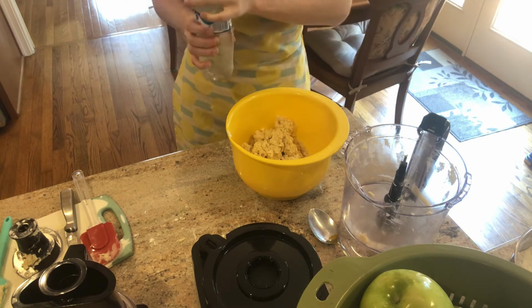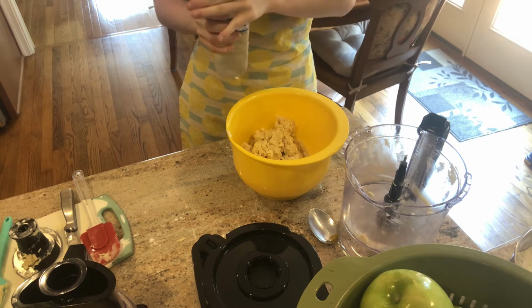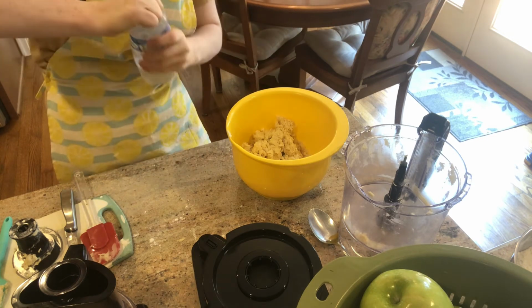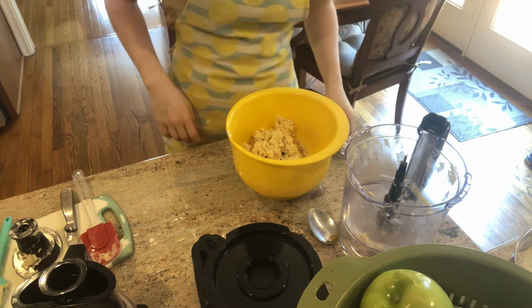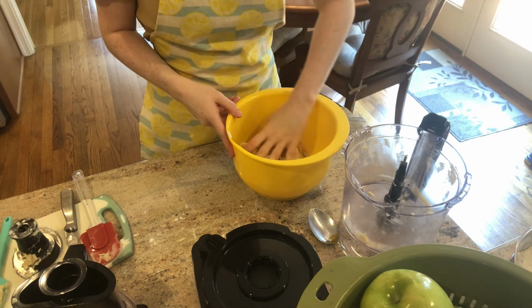So they always require a chilling period with a pie crust. I've done this a lot with cookie dough in the past, but never really with a pie crust. It's kind of a pain, because you want to be done, but also it's important.